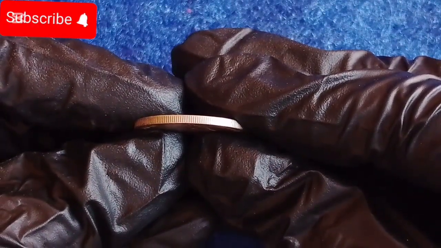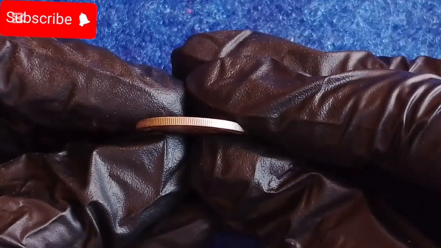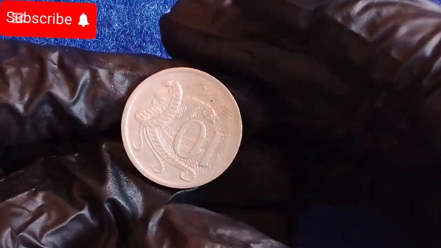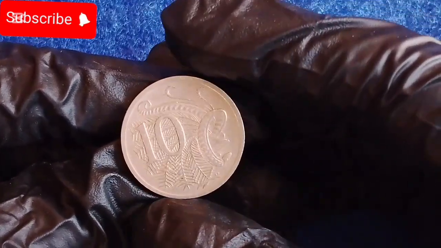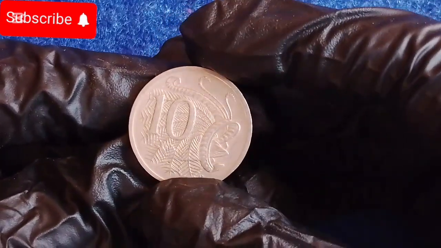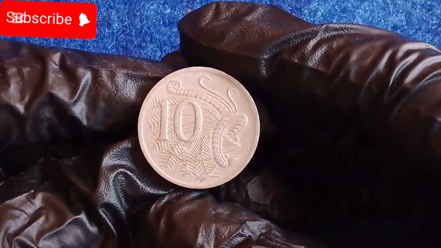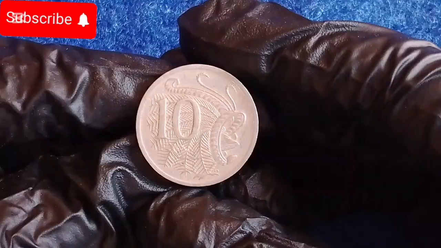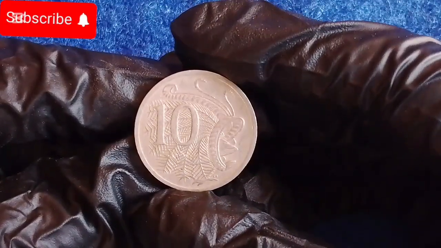Symbolism in the new millennium. By the year 2000, Australia had embraced the global millennium moment with celebrations and national pride. Despite growing multiculturalism and republican sentiment, the monarchy remained in place. The 10-cent coin minted in 2000 featured the Rank-Broadley portrait and the familiar lyrebird design. It remained a quiet symbol of Australia's hybrid identity: modern, sovereign, yet historically linked to the British Crown.